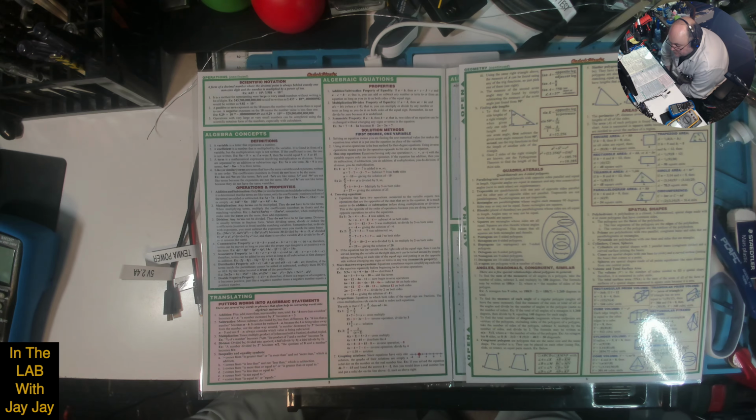Like or similar terms are terms that have the same variables and exponents, written in any order. The coefficients, the numbers in front, do not have to be the same. For example, 4m and 9m are like terms. 5a squared c and minus 7a squared c are like terms. 3r cubed and minus 9r squared are not like terms because the exponents are not the same. 15z to the power of 4 and 8t to the power of 4 are not like terms because they do not have the same variables.